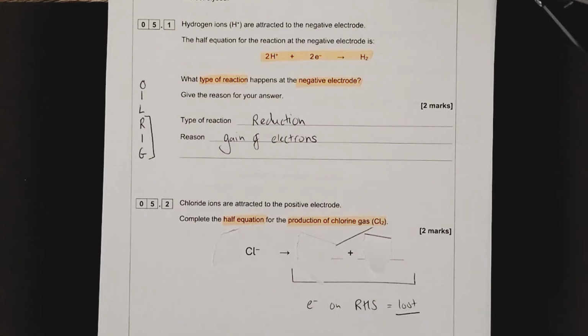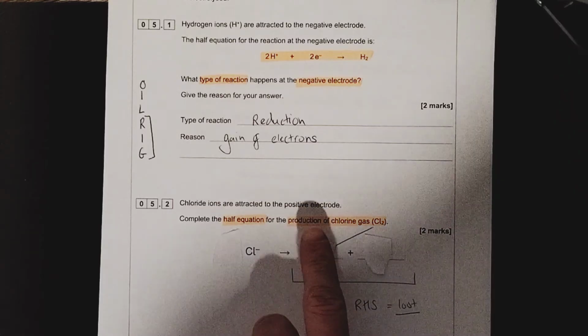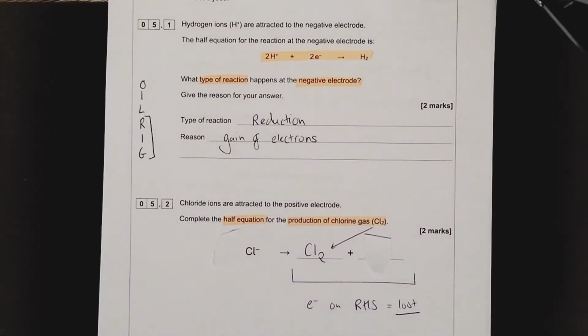Then we're asked to look at the other electrode, the positive electrode known as the anode, and write a half equation for the production of chlorine gas at that electrode. Well, we're told that chlorine gas is Cl2, that's one of our products. We can simply write that in on the right-hand side of the arrow. Now we have a problem here because the chlorine molecule contains 2 chlorine atoms, but they were produced by only 1 chloride ion losing electrons. Doesn't make any sense.